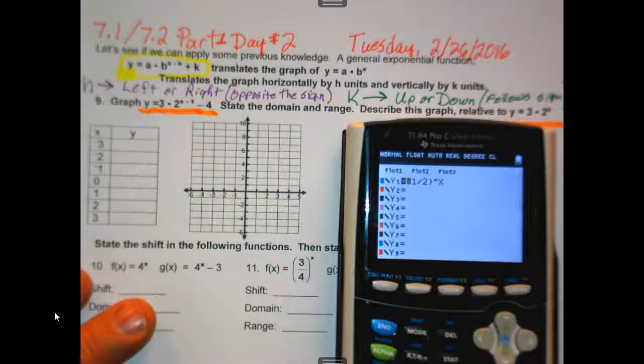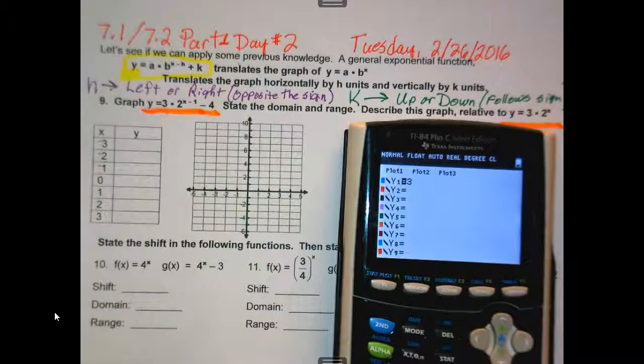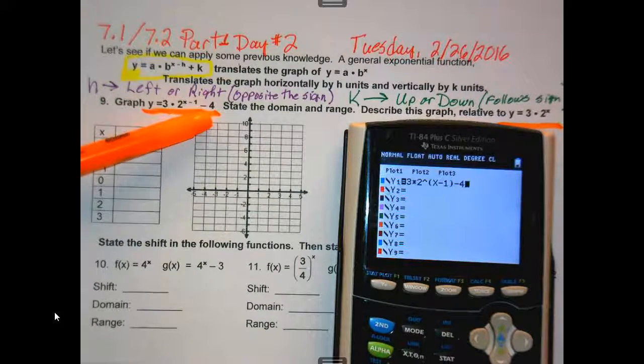Okay, go to your y equals and put in 3 times 2. Now, if you have anything attached to the variable in your exponent, you better put it in parentheses, okay? So raise to the parentheses x minus 1, and then minus 4. Graph it.